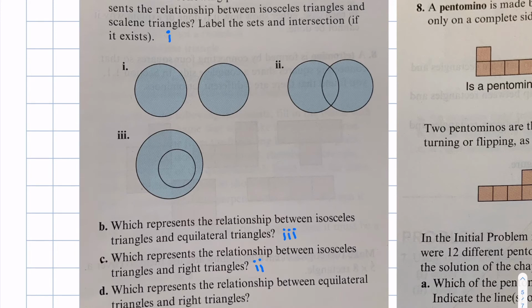And since the sum of the triangle's angles has to be 180, each of the angles must be 60 degrees. And so it can't have any 90-degree angles or right angles. So again, these two sets should be disjoint, and this should look like the first image.